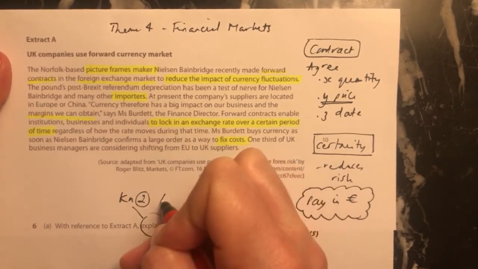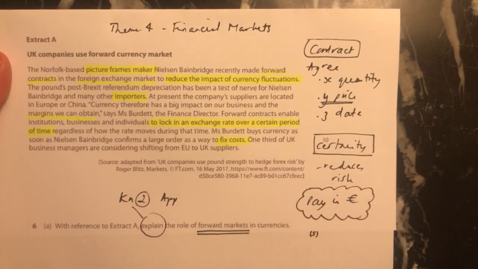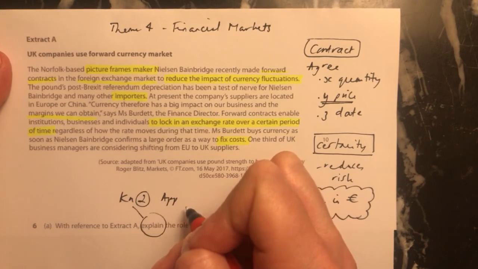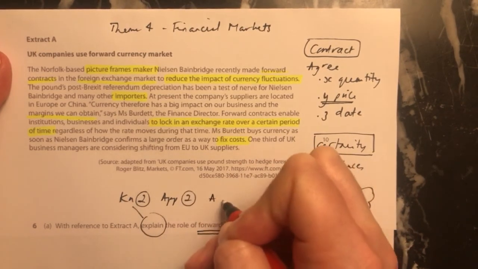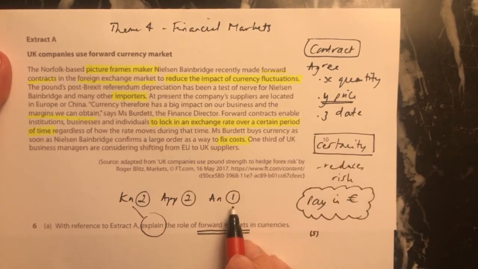You need to make sure that you've got your application, so you are talking about an example to do with this, or you are using something from the case study. That is also for 2 marks. And then you need analysis for 1 mark. That's just making sure that you explain yourself well enough in enough detail so that you can get all 5 of the marks.